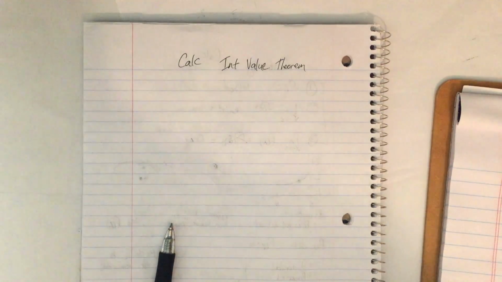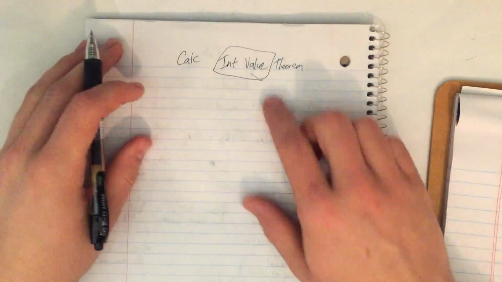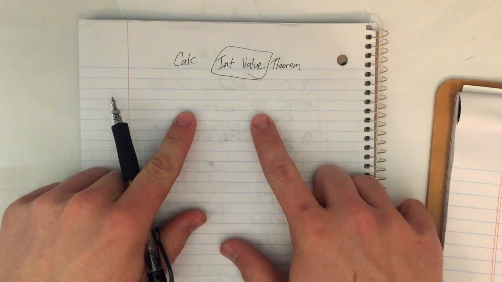Okay, what we're talking about today is the intermediate value theorem in calc. Now, I'm not gonna write on this page. I think this text looks a little small in video, so I'm gonna try a different format. We're gonna use this paper instead, and we're gonna use a Sharpie, and we'll see how that goes.